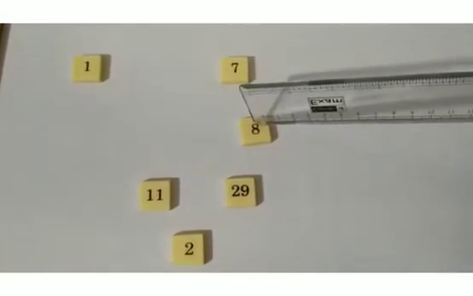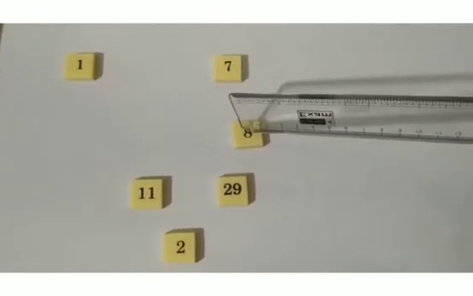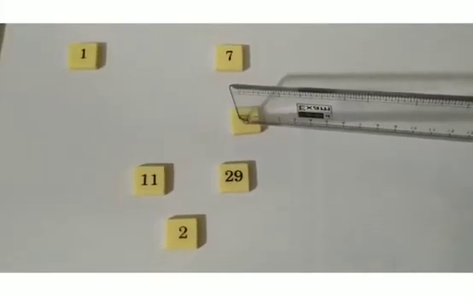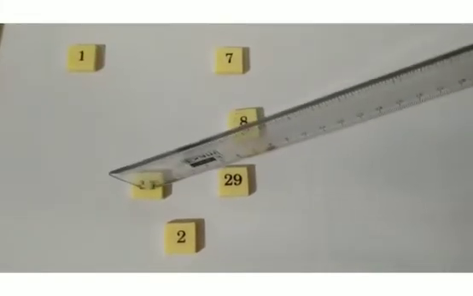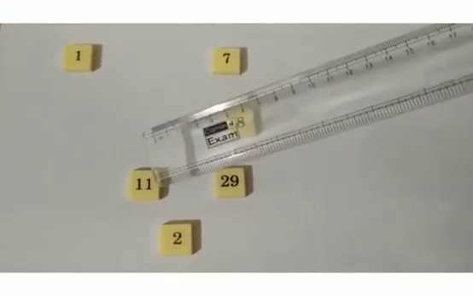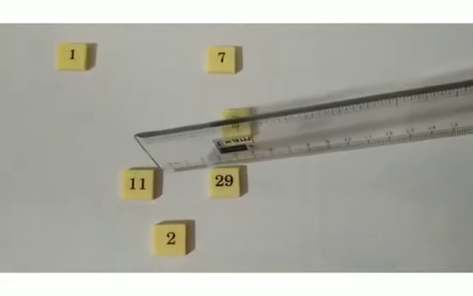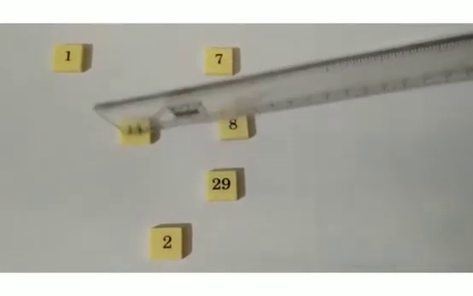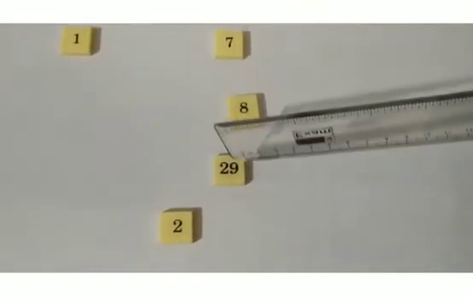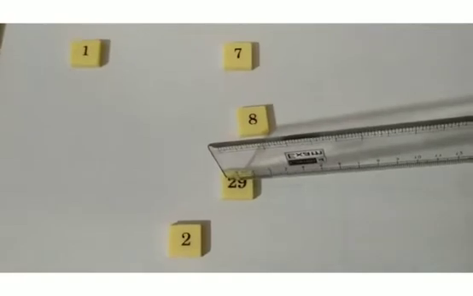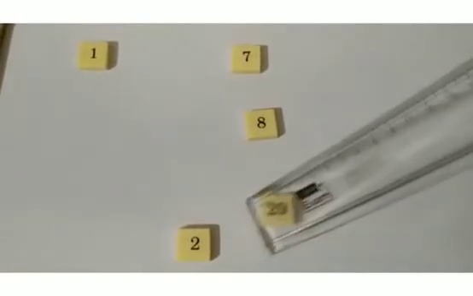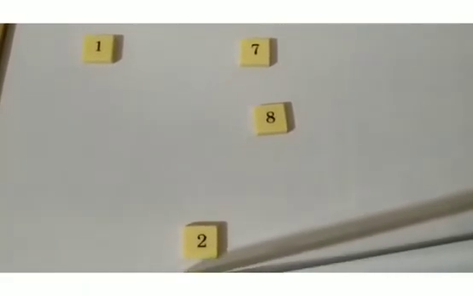Next we have the number 8. 8 is just 8 ones. So it is less than 10. So do I have to remove it? No. Next comes the number 11. Now 11 has 1 ten and 1 one. So it is more than 10. So I remove it. And next we have the number 29. 29 has 2 tens and 9 ones. So it is more than 10. So I remove 29. Next we have the number 2.